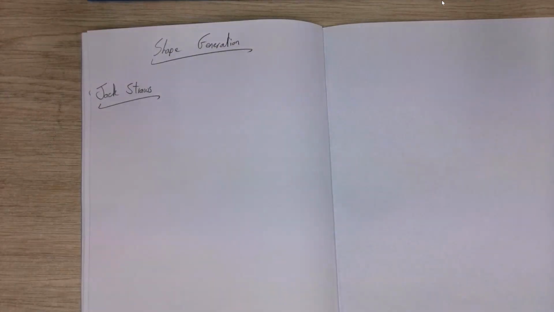So what I would like you to do is watch this video and watch how I use this technique to generate unique 3D images. Once you've watched that, your task this week is to draw 3 shapes using this technique. So 3 shapes at a minimum.